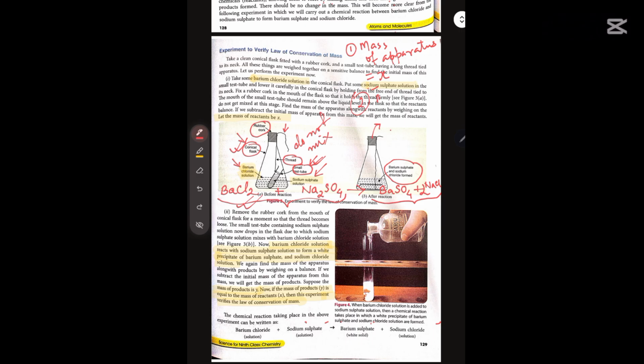So now you have to take the mass of apparatus plus reactant. When you take this, maybe this is equal to Y. Y means reactant and apparatus together. Now I can say that from this, the mass of the reactant is what? The mass of the reactant will be Y minus the apparatus mass. Y minus X is the mass of the reactant. So this you can measure.